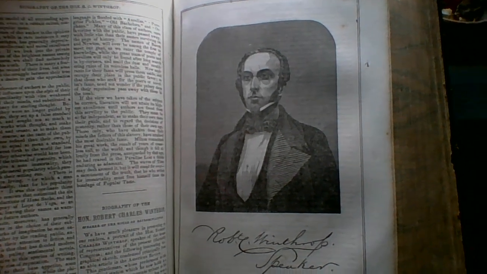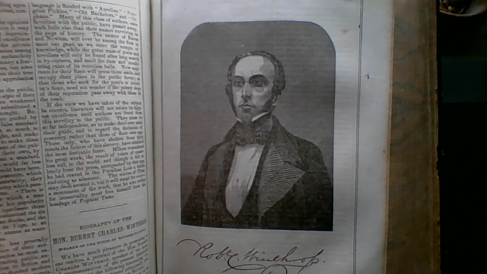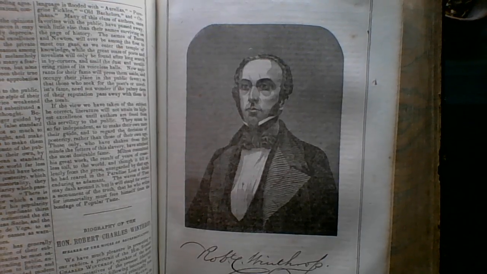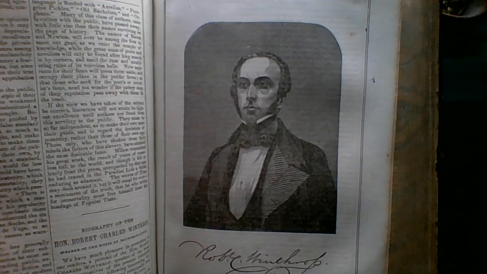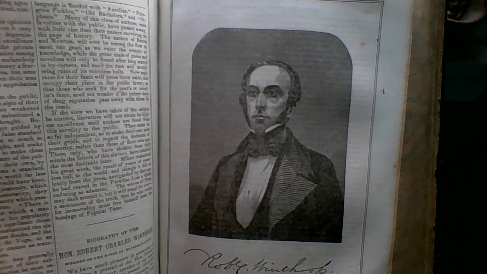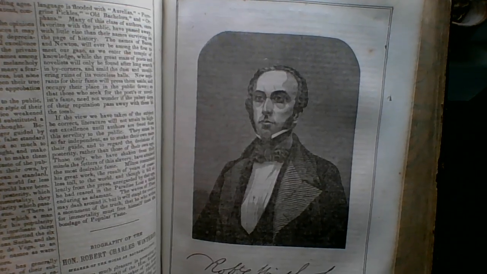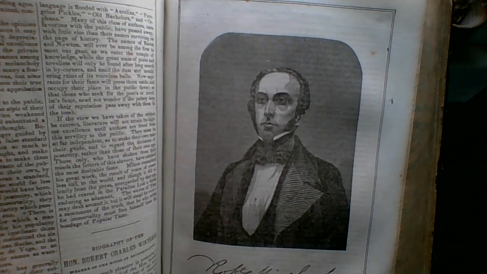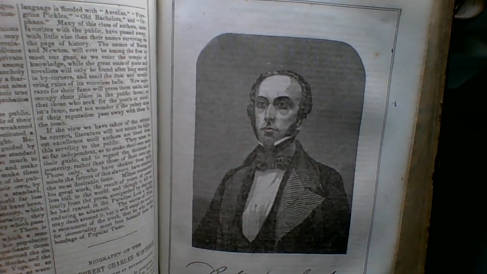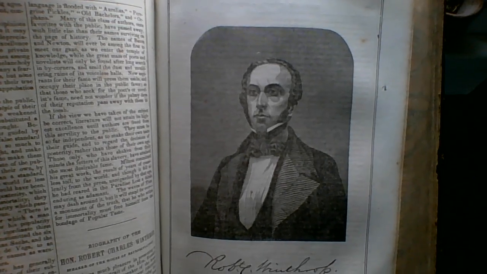Hey friends, I hope you can get a good look at this engraving. There we go. That is Robert Winthrop, yes, Robert C. Winthrop, who is the subject of our next essay. It says underneath, so we have this gorgeous portrait, this lovely engraving, and underneath we have his signature, Robert C. Winthrop, Speaker. And underneath of that is typewritten representative from Massachusetts.